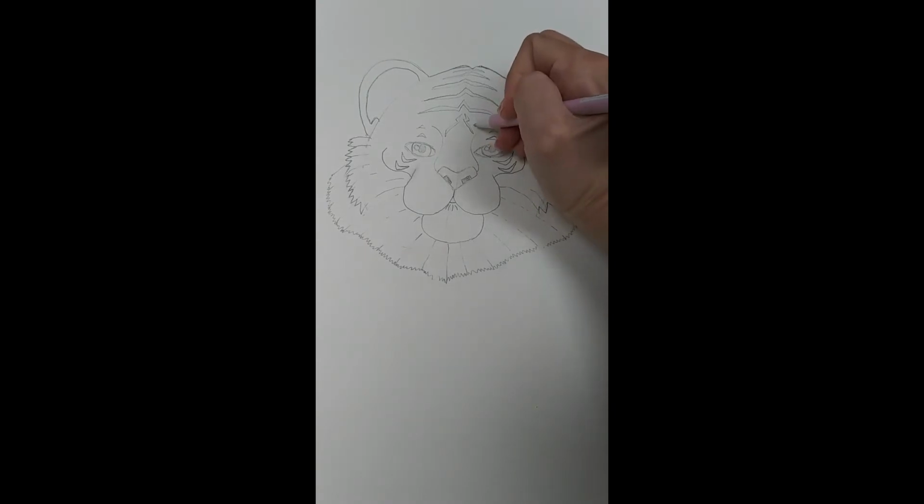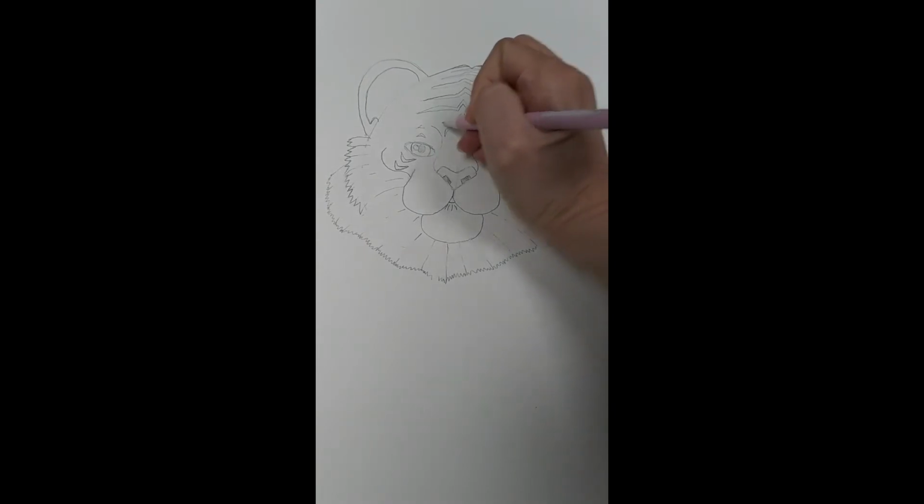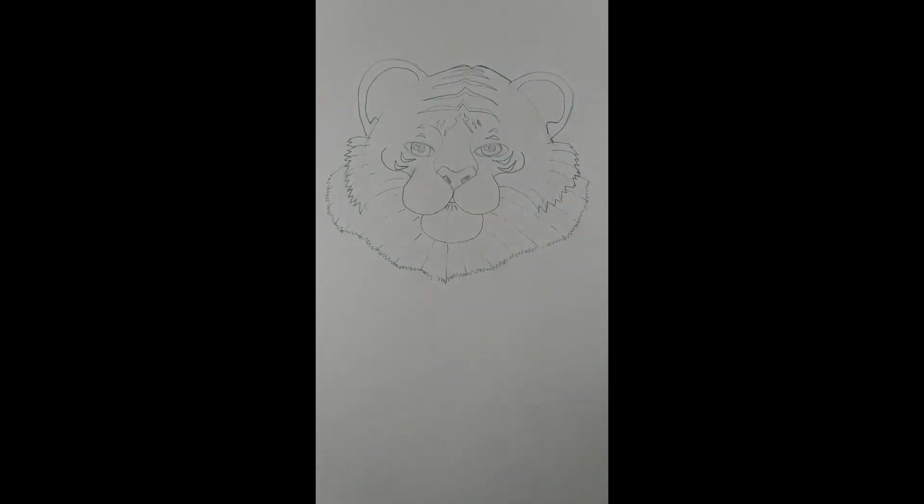Just to make him unique. Maybe a few more little stripes next to the lightning bolts. And if your lightning bolts don't look perfect, that's okay. Don't worry about it. These are just special stripes.